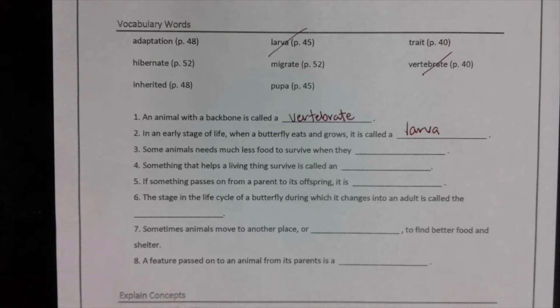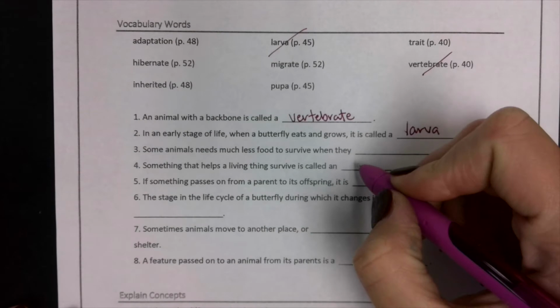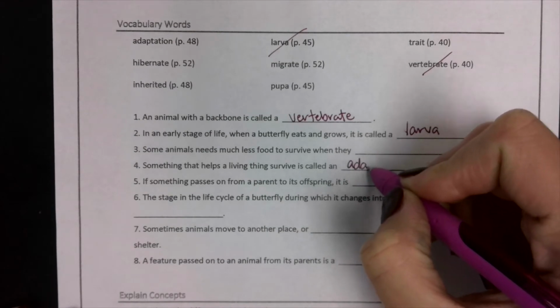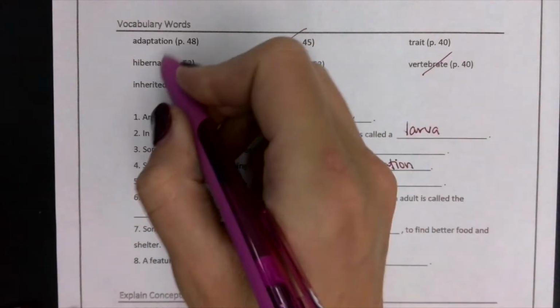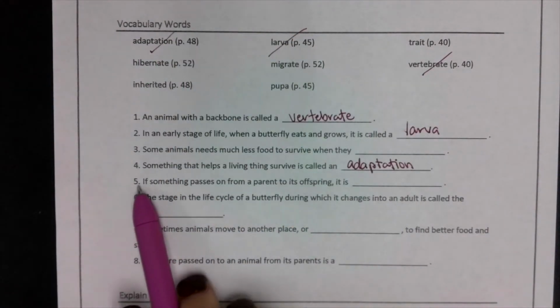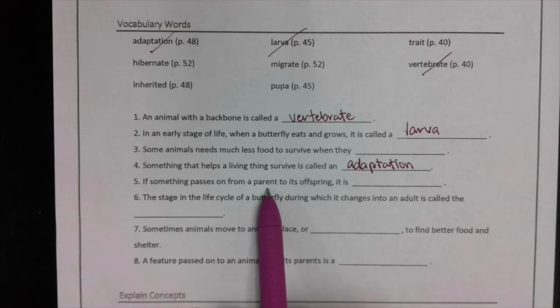Number 4, something that helps living things survive is called a what? That would be an adaptation, right? An adaptation is what helps them survive. Number 5, if something passes from a parent to its offspring, what do we call that? If the parent has a certain type of beak, the kid also gets that certain type of beak.